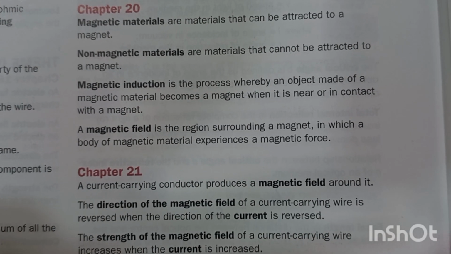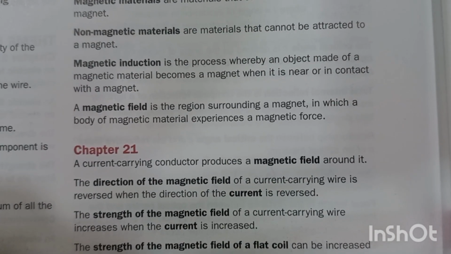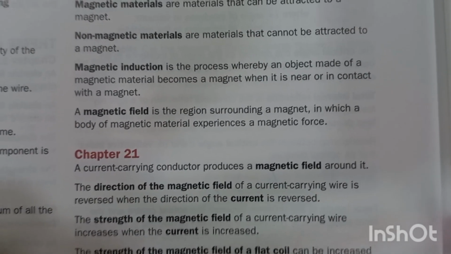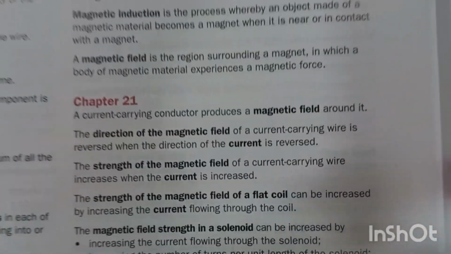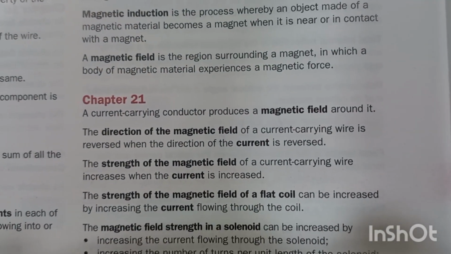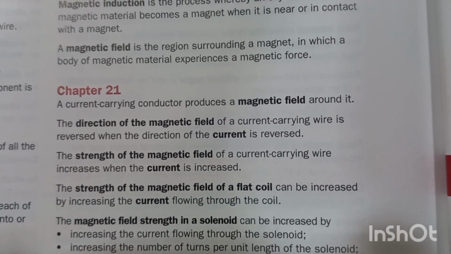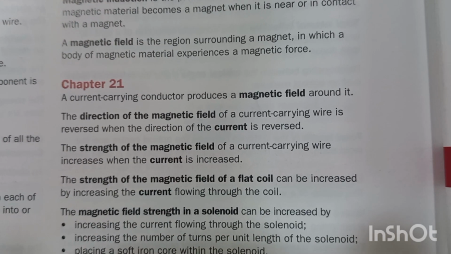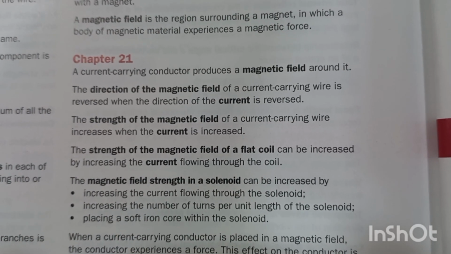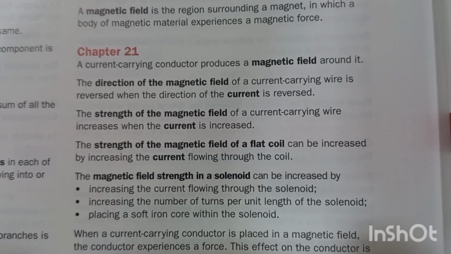A magnetic field is the region surrounding a magnet in which a body of magnetic material experiences a magnetic force. So we have then the chapter number 21. It says a current carrying conductor produces a magnetic field around it. The direction of the magnetic field of a current carrying wire is reversed when the direction of the current is reversed. The strength of the magnetic field of a current carrying wire increases when the current is increased.